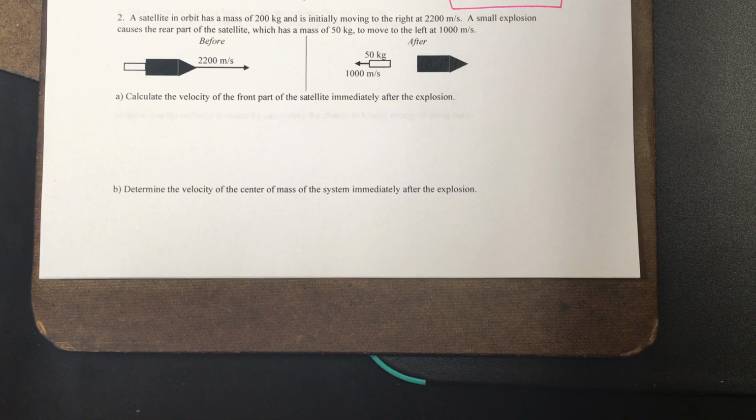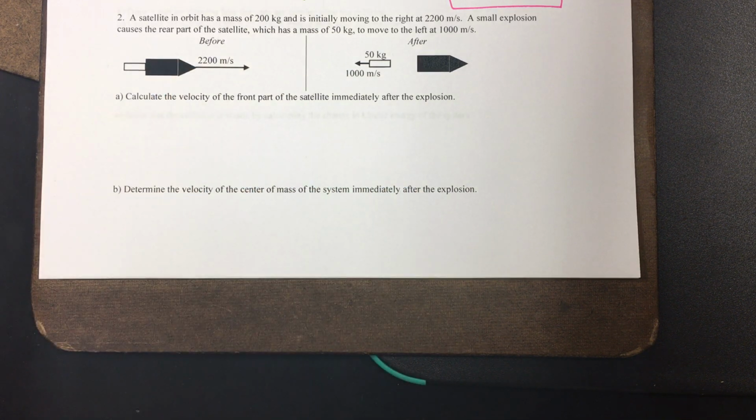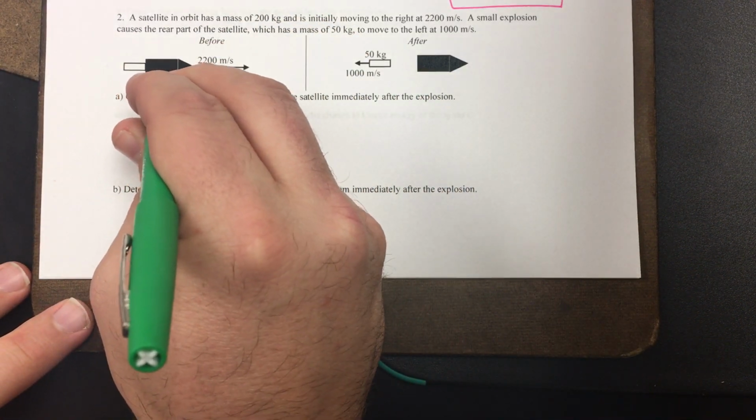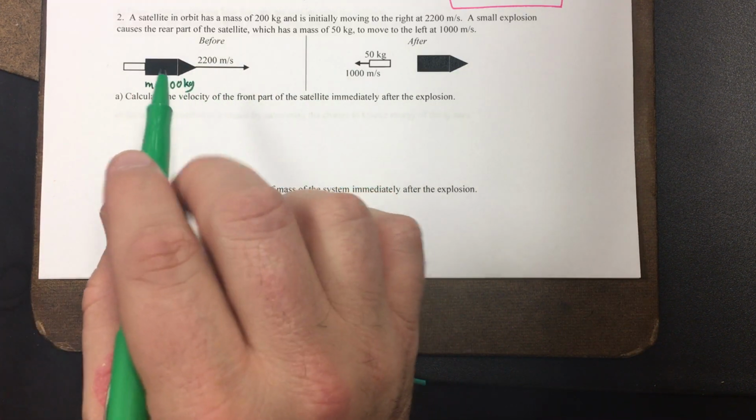So now we're going to work the second example. In this example, we have a satellite that's in orbit, and we know what the mass of this satellite is. So this whole thing back here has got a mass of 200 kilograms. And the whole thing's moving to the right at 2,200 meters per second.